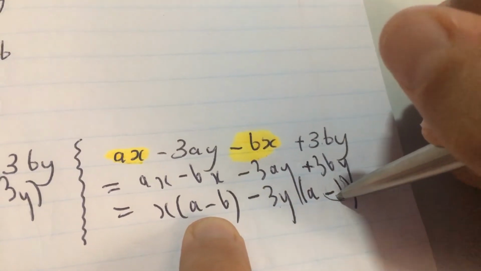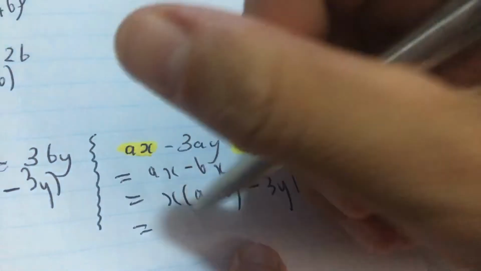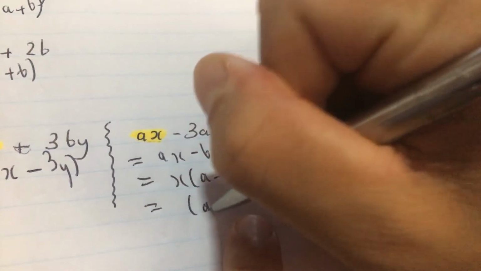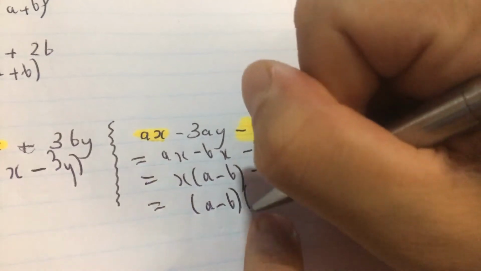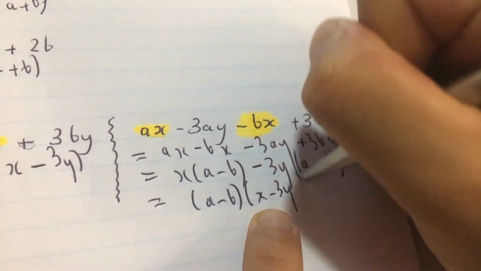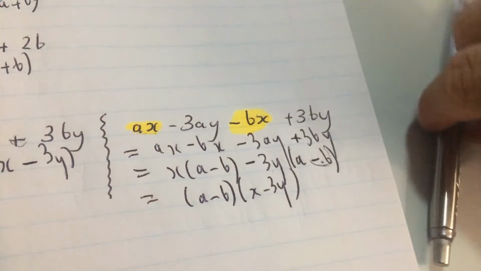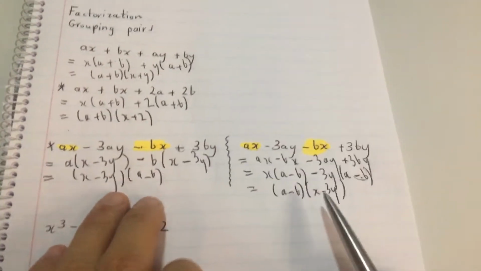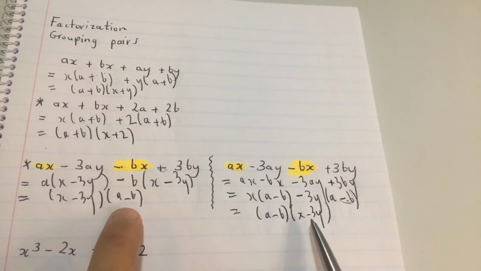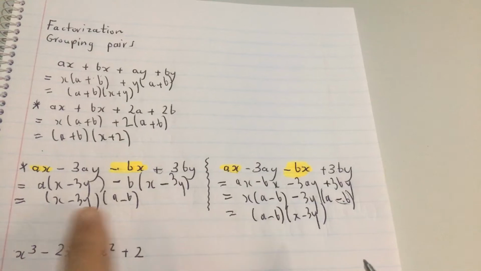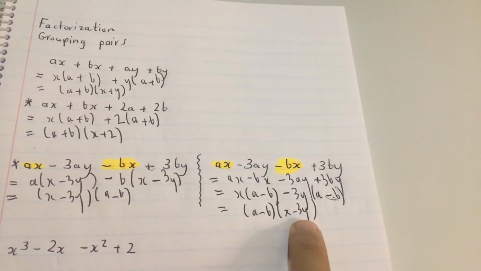And then do I have common brackets? Yes, I do. So I put out my common bracket, a minus b. And what am I left with? X minus 3y. Let's check if it's exactly the same as this one. So you see now the two answers? Exactly the same. A minus b, x minus 3y, x minus 3y.